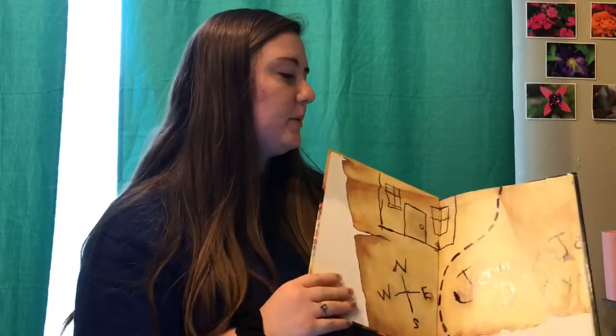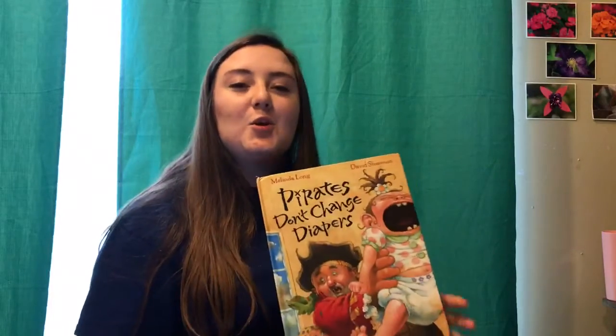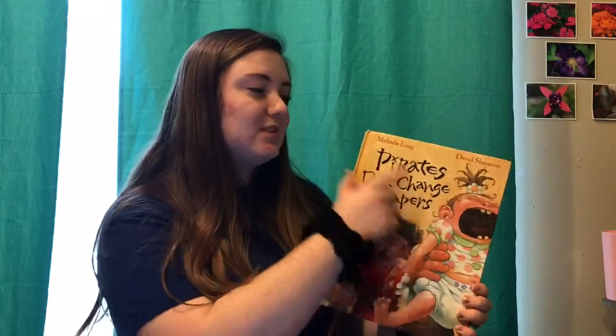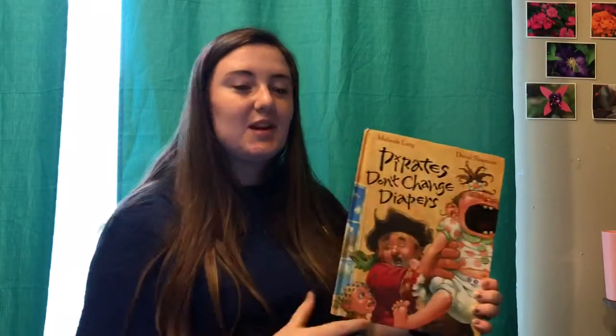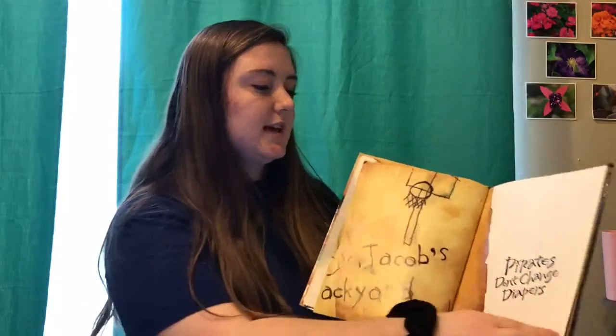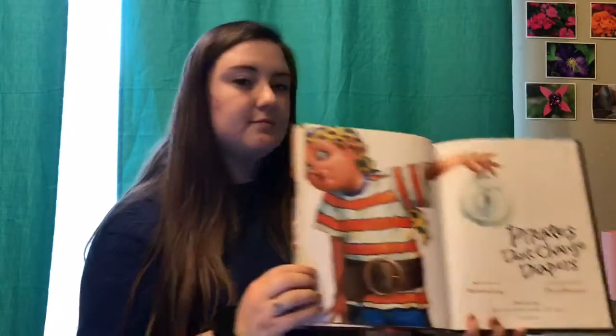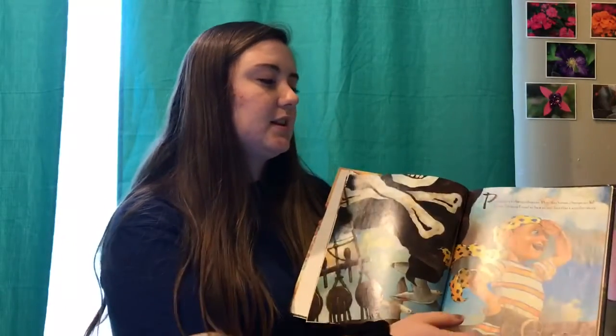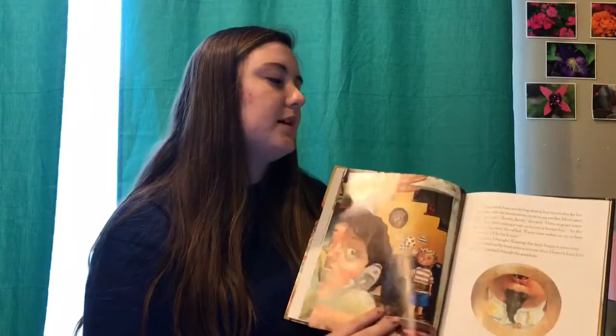So let's look at what we went over today in our lesson. We learned about the front cover of the book, which includes the title, the author, and the illustrator. We looked at the spine, which also included the title and the author and illustrator. We looked at the back cover. We looked at the title page. And we looked at just a few different things throughout the first couple pages.